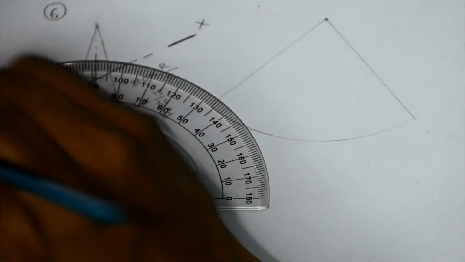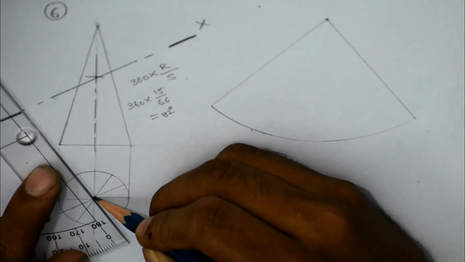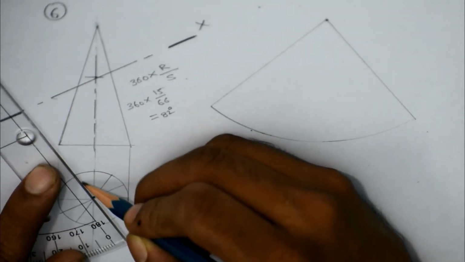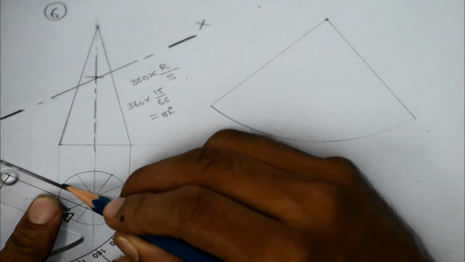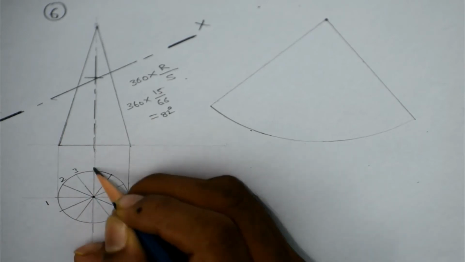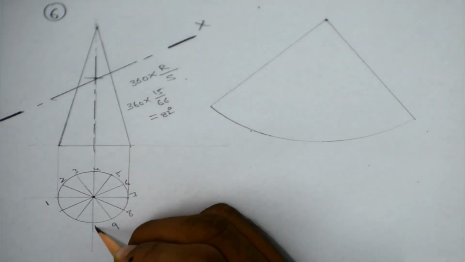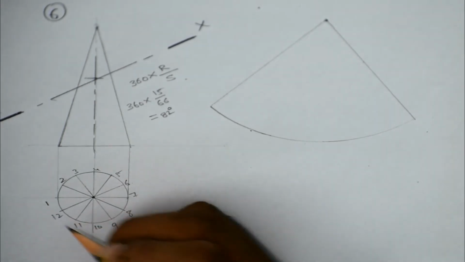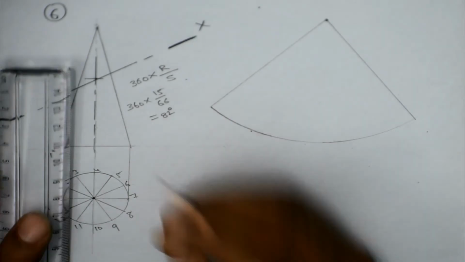Again at a distance of 30, 30. So we'll give names for this: 1, 2, 3, 4, 5, 6, 7, 8, 9, 10, 11, and 12. So this is going to be your 1 dash.